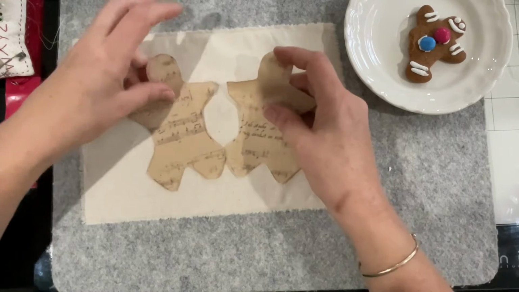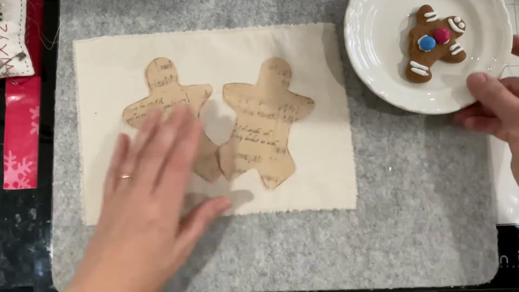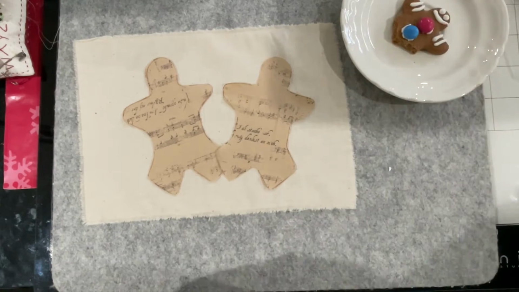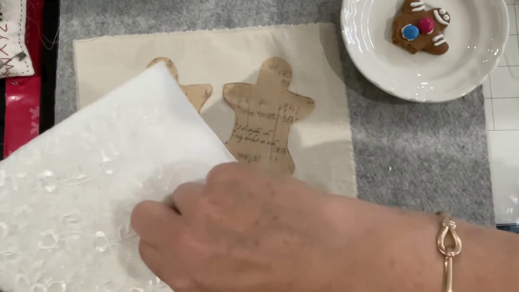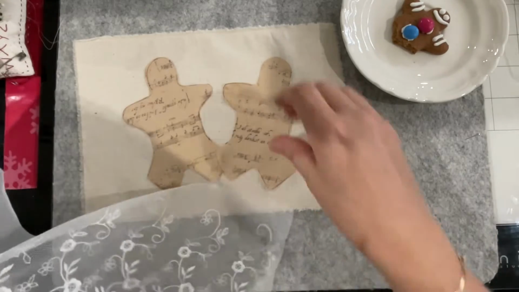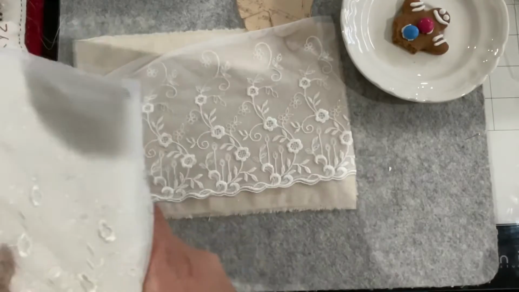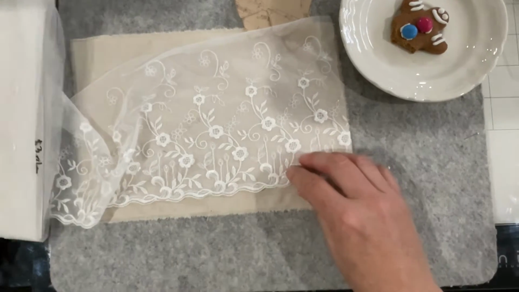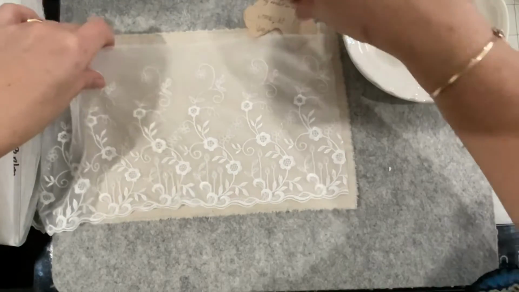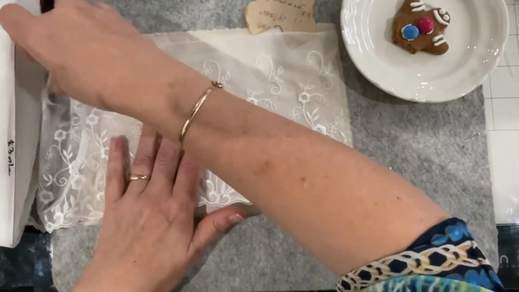Okay, so there's our pair. Aww. So let's just grab a little bit of lace just to start building up our layers. And this is the one I picked up. Let's get rid of those. Whoops, bumped the camera. I just want to lay that down first. How pretty is that?